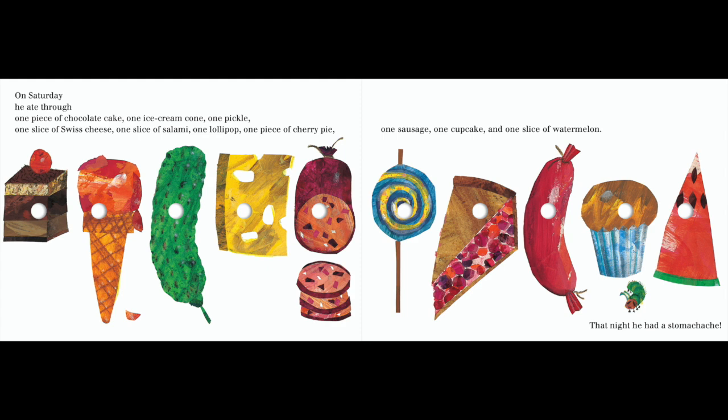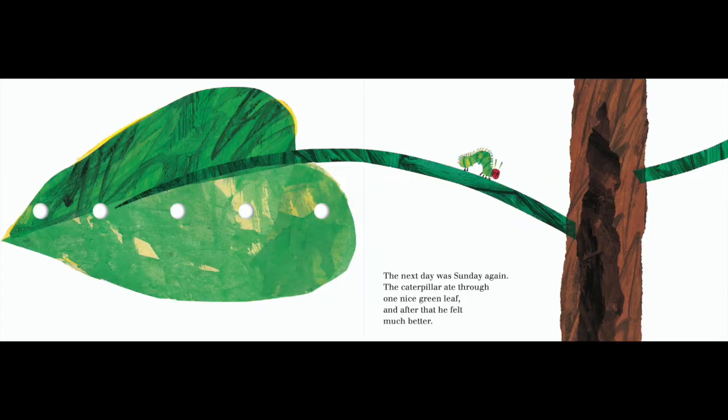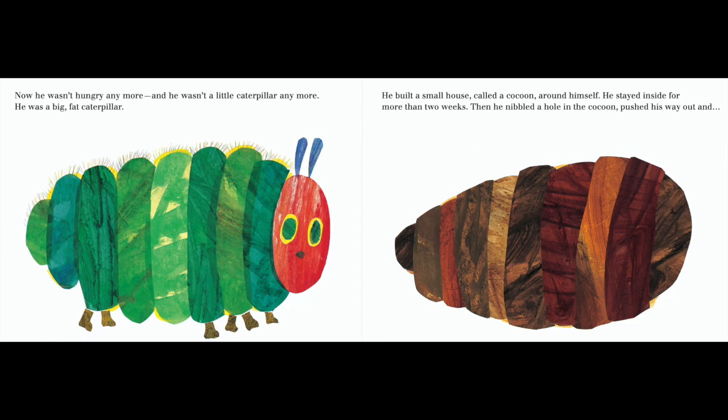On Saturday, he ate through 1 piece of chocolate cake, 1 ice cream cone, 1 pickle, 1 slice of Swiss cheese, 1 slice of salami, 1 lollipop, 1 piece of cherry pie, 1 sausage, 1 cupcake, and 1 slice of watermelon. That night, he had a stomach ache. The next day was Sunday again. The caterpillar ate through 1 nice green leaf, and after that, he felt much better. Now he wasn't hungry anymore, and he wasn't a little caterpillar anymore. He was a big, fat caterpillar.